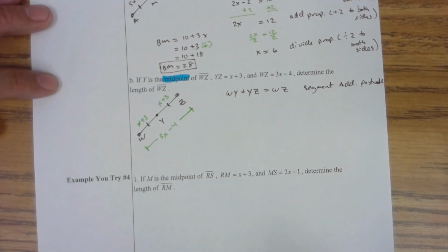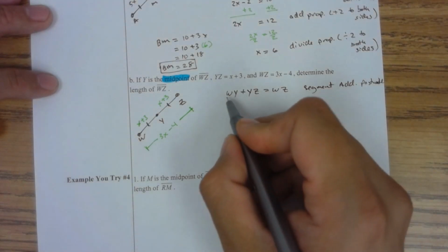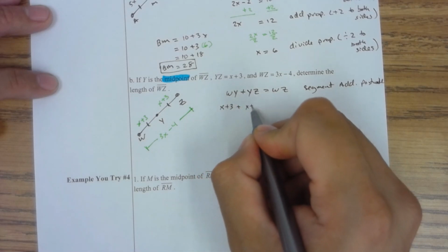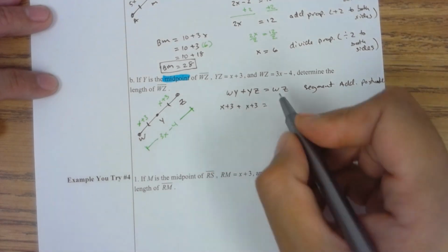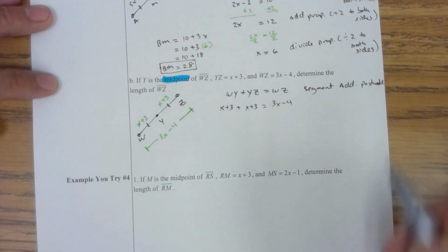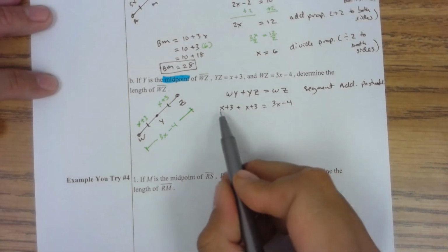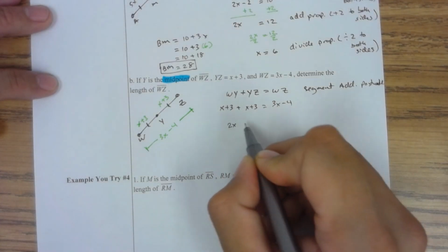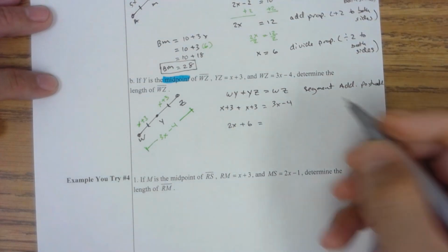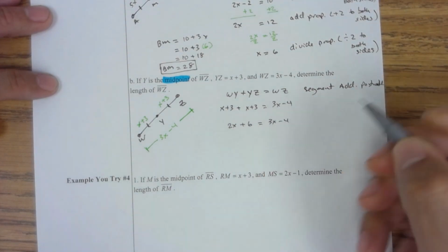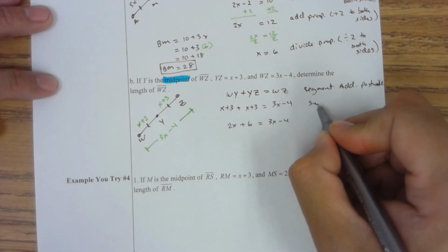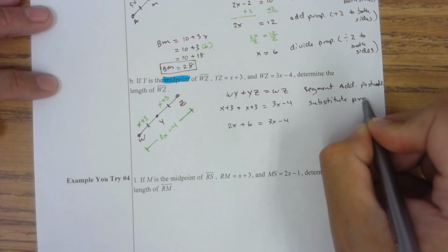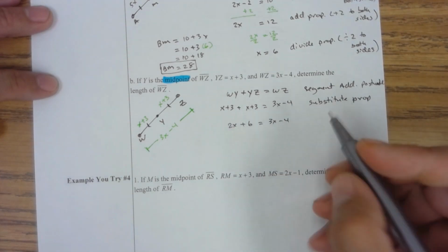Okay. Now we just substitute in. We know that WY is x plus 3, YZ is x plus 3, and we know that WZ is 3x minus 4. Add these two up, like terms, so we now have 2x plus 6, and here you have 3x minus 4. This one, my bad, is substitution. Here we combine like terms.